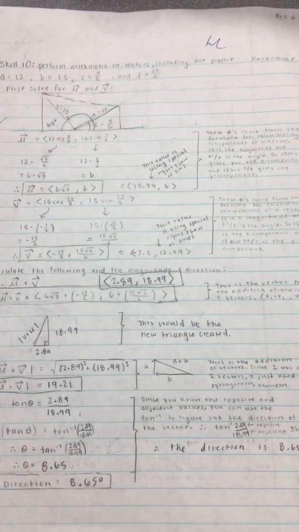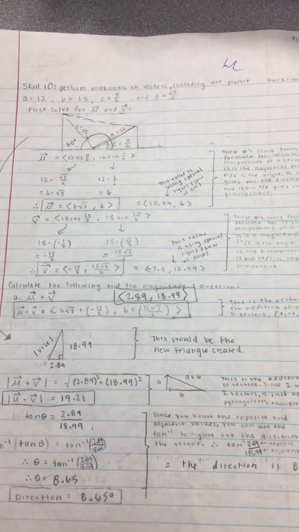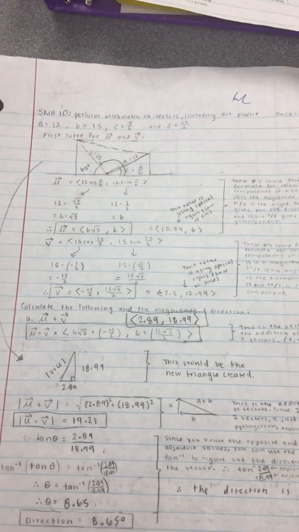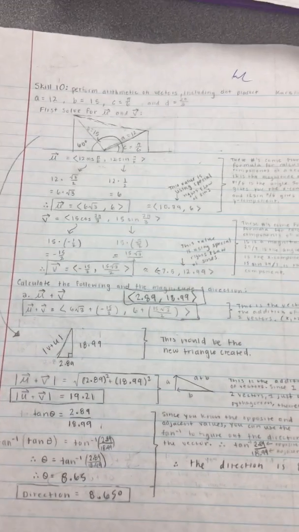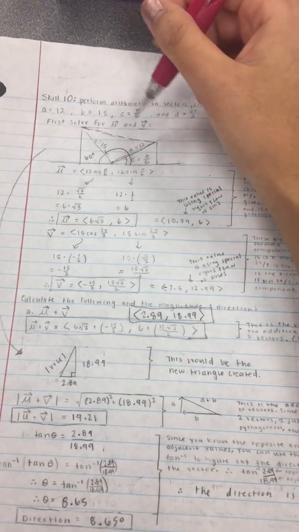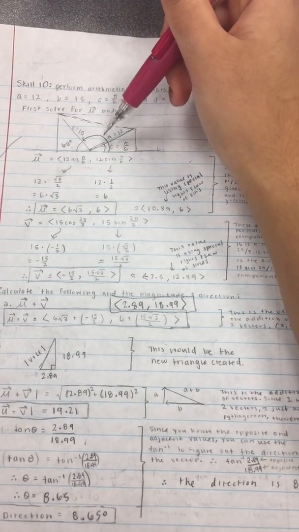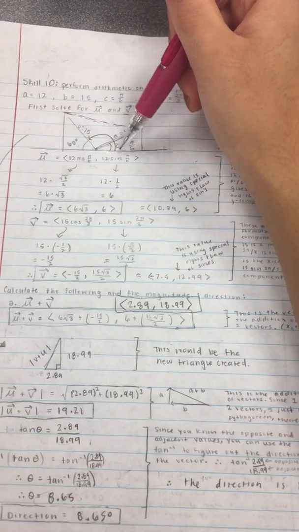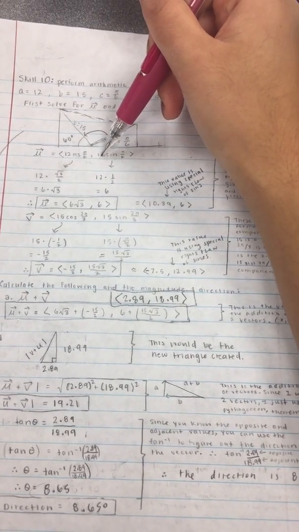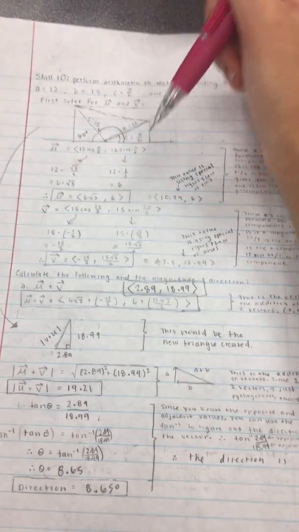So this is scale 10, which is performing arithmetic on vectors, including dot product. So the first thing you had to find was what the vector is going to be. For the x-coordinate, you'd use the magnitude and multiply it by the cosine of the angle, and for the y value, you'd multiply the magnitude by the sine of that angle.